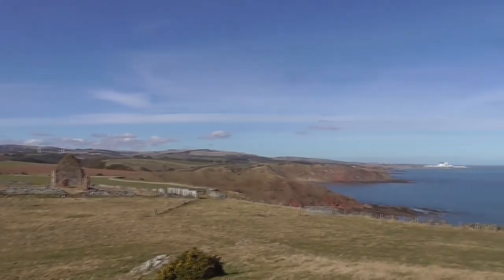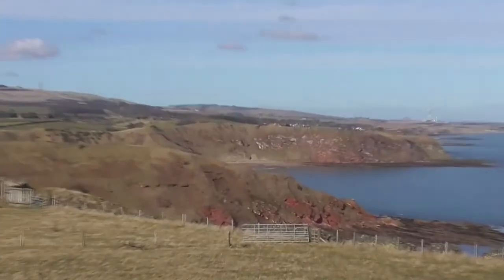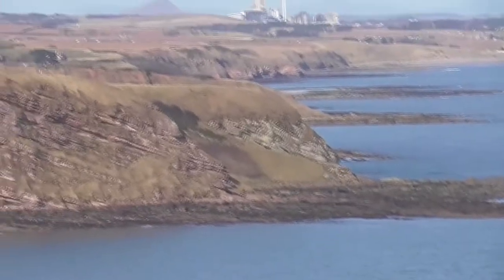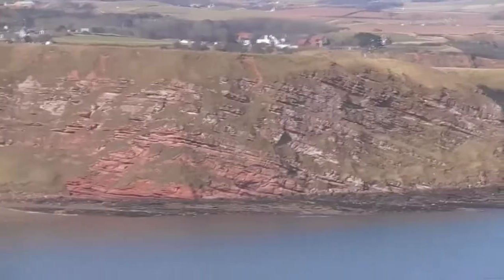Here we have an example of bedded sandstone. Much like the beds you sleep in, rocks are laid down in a bed, as you can see from these horizontal layers, tilted at an angle of about 45 degrees.